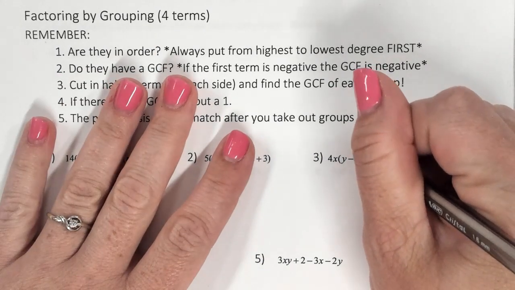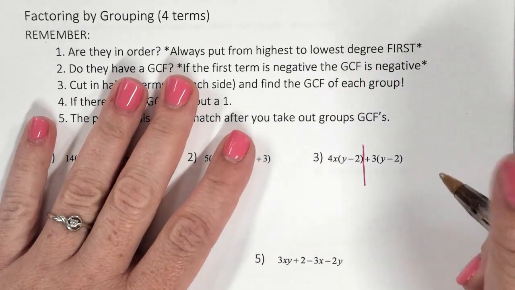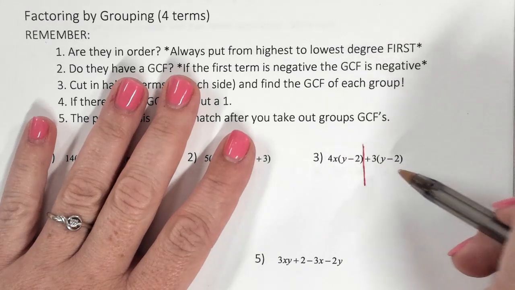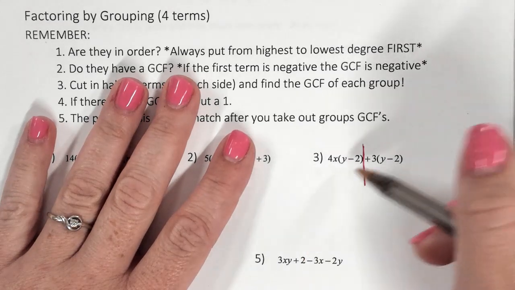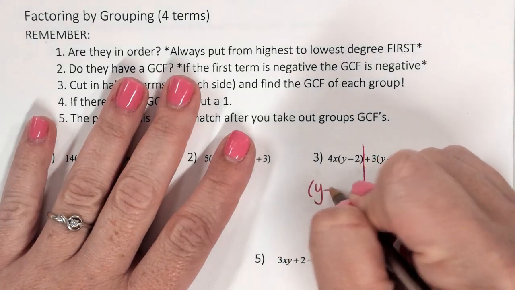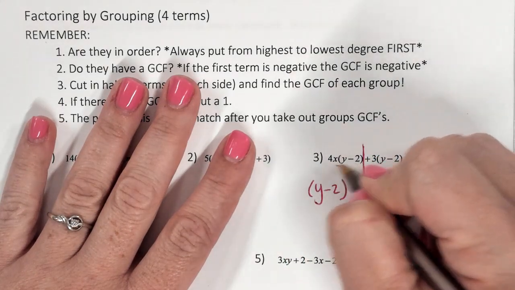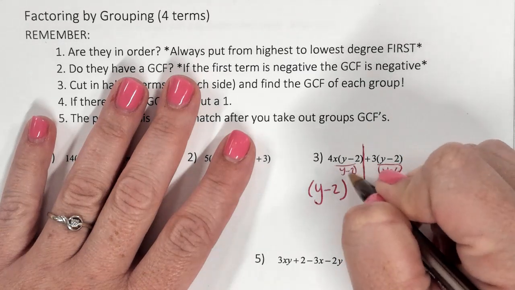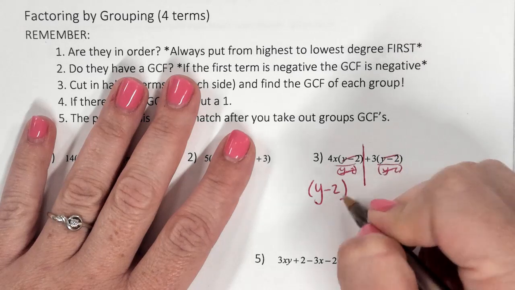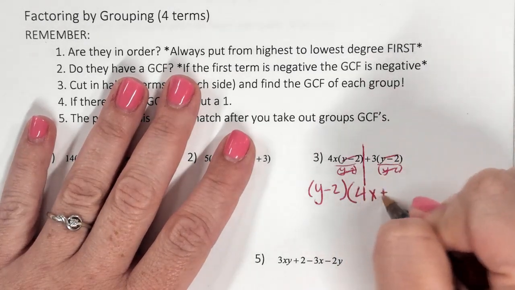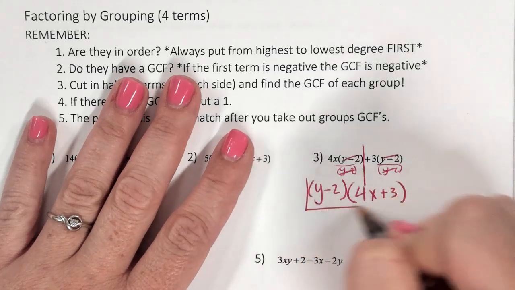So what happens is we've cut it in half because there's 2 terms. And what's our GCF here? Think of yesterday. What do they have in common? Y minus 2. So when I take out y minus 2, technically we divide it out. What do I have left? 4x plus 3, just 3. So there's that answer.